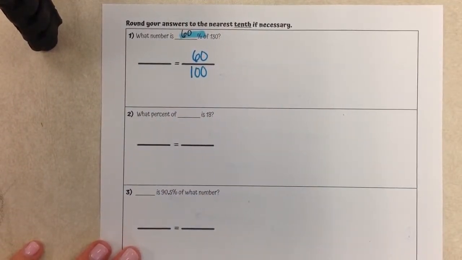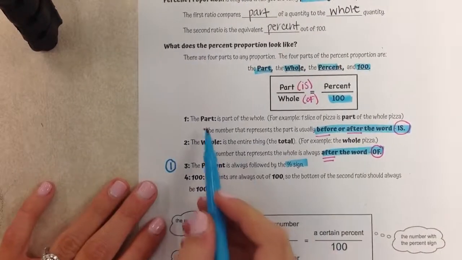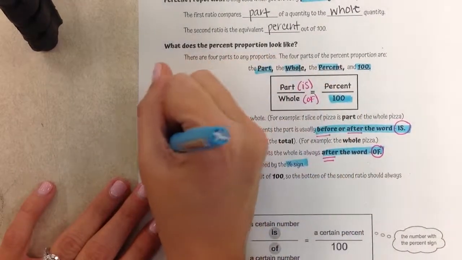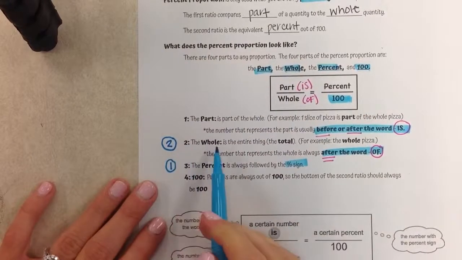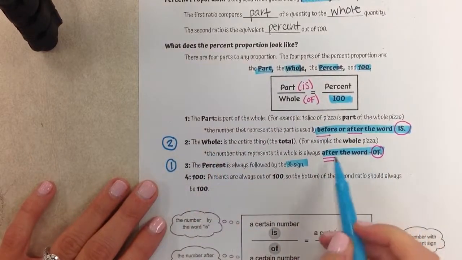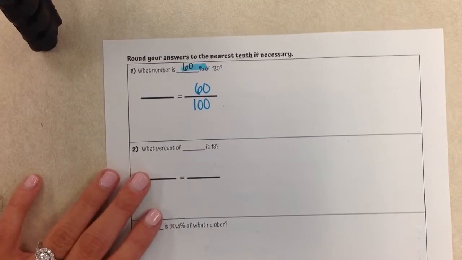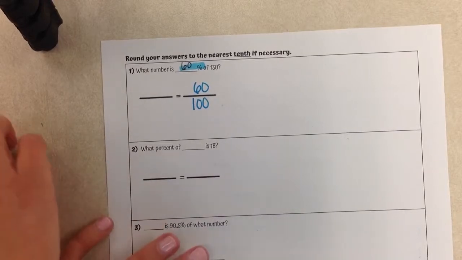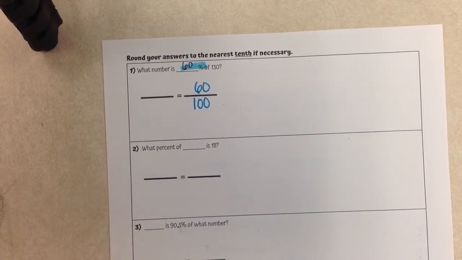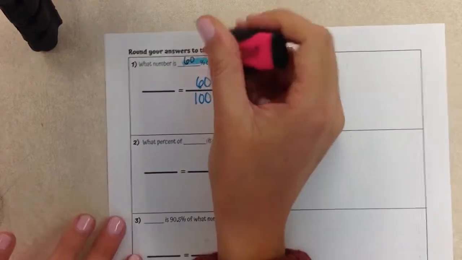The next thing that I look for, it's either going to be the part or the whole. I think the next easiest thing to find is the whole because it's always going to be after the word of. For the part, it could be in either direction connected with the is. So what I'm looking for is the word of, okay? I see the word of.